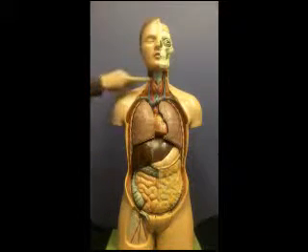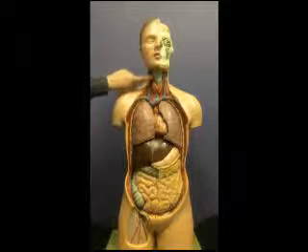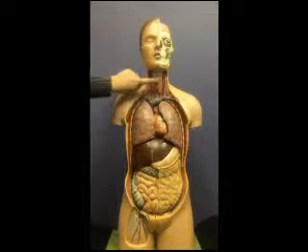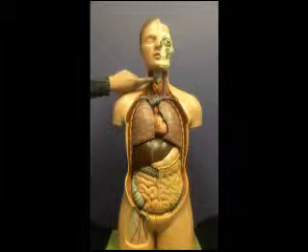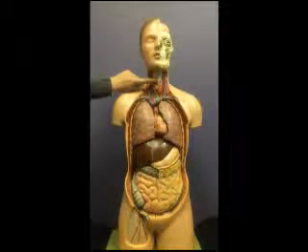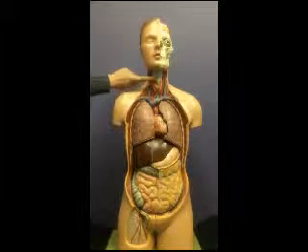Starting off, we have this light blue structure that has a shield-like shape to it. This is called the thyroid cartilage. It's light blue because of the cartilage content, and most of our models carry that theme throughout.